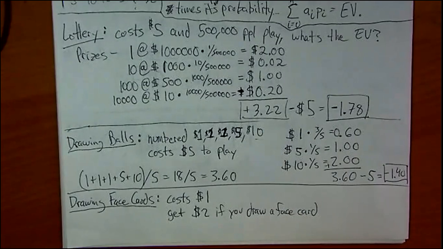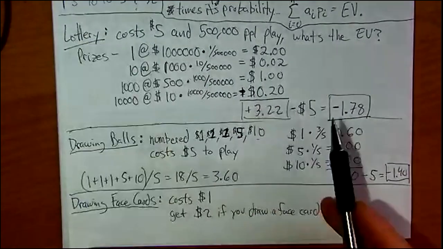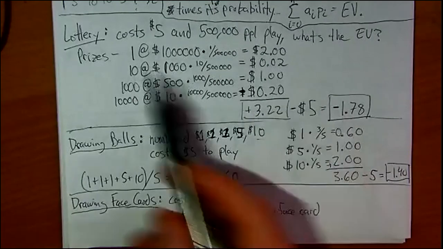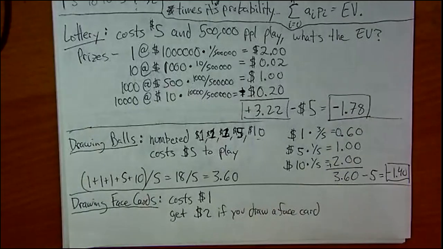Because the casino is the one that makes all the money, and the reason why is that to play their game is a negative expected value to the player, which of course means it's the exact same amount of positive expected value to the person conducting the game, right? So if it's the state of Oregon running this lottery, they're making $1.78 for every ticket that someone buys. If it's a casino doing this drawing the balls game, they're making $1.40 for every game that gets played. And if you play this game of drawing face cards with your friends, then you're going to make some money off of them, which is rude, but funny.